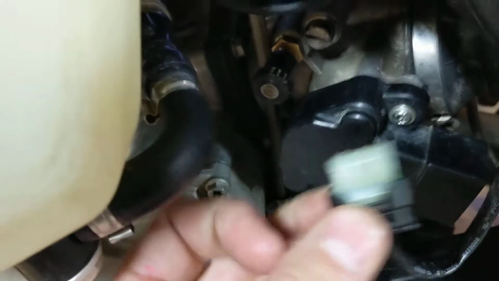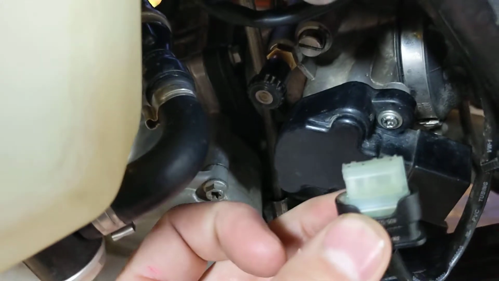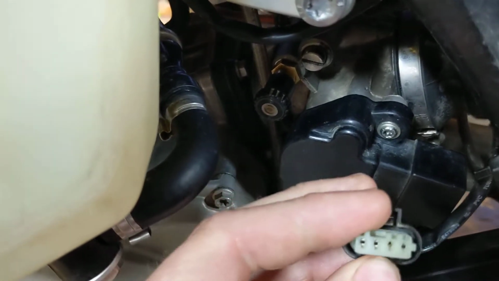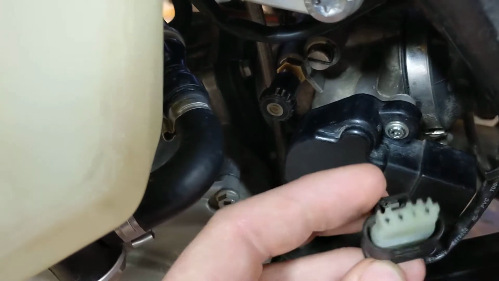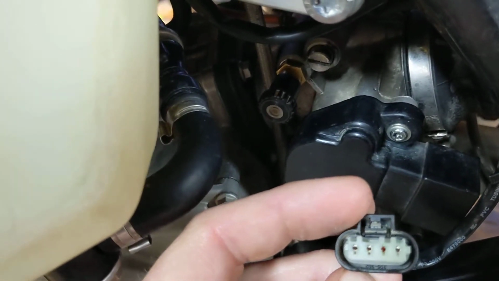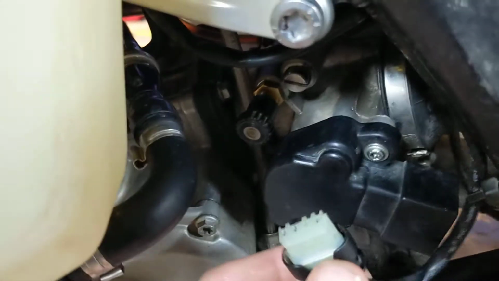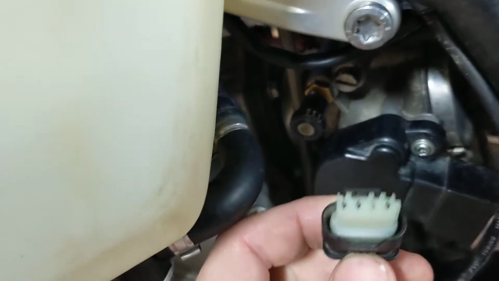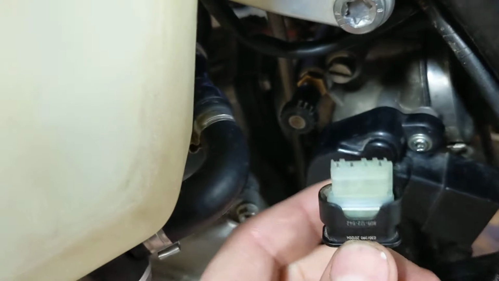Now, you should know the bike actually ran fine, but I'm thinking about trading this bike in and going back to a 4-stroke, so I did not want to have to send it there with an engine light on, because then who knows how much they try to screw me on the trade-in value.